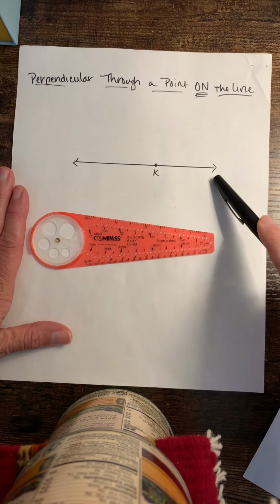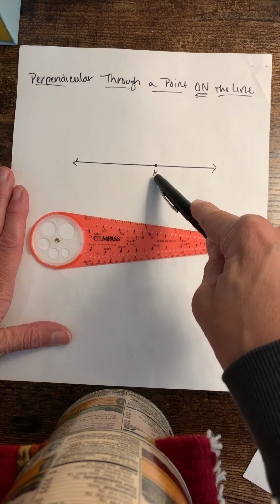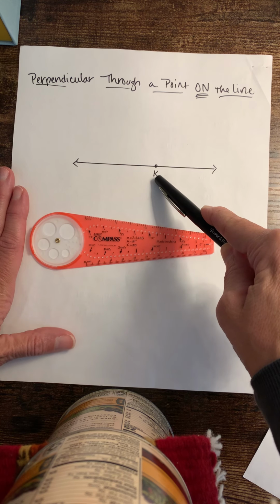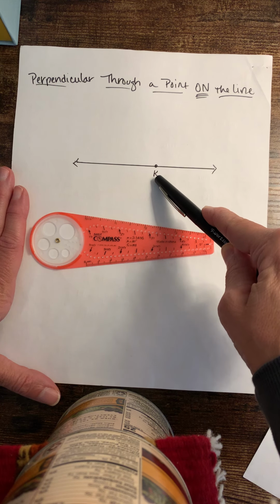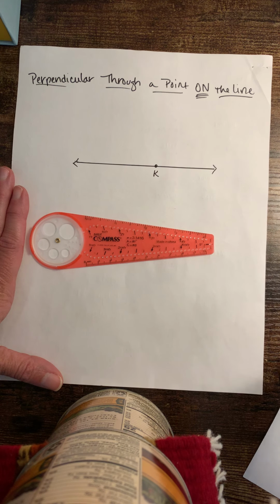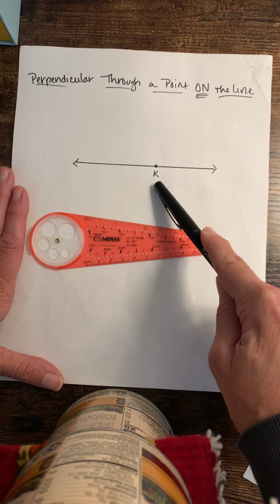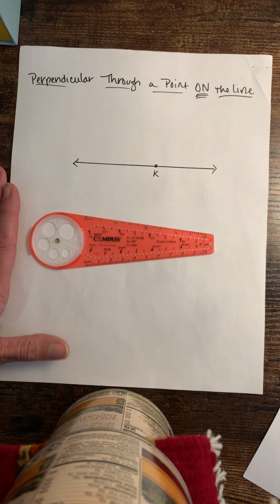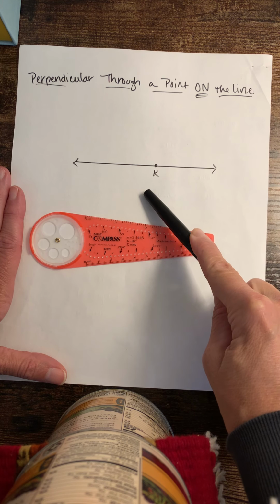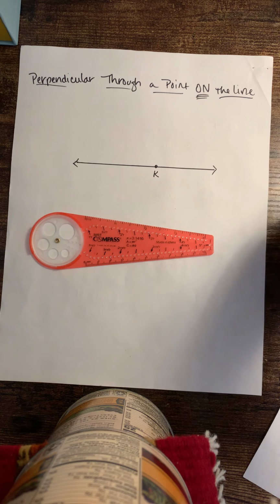So you're going to draw a line, and then you're going to put point K somewhere close to the middle. Doesn't have to be exactly in the middle. We're going to use some of the same ideas that we used for the perpendicular through a point not on the line, the previous construction. All right, so thinking about if we're drawing a perpendicular, it's super helpful if we have a segment, not just a line. So we need to create a segment here.